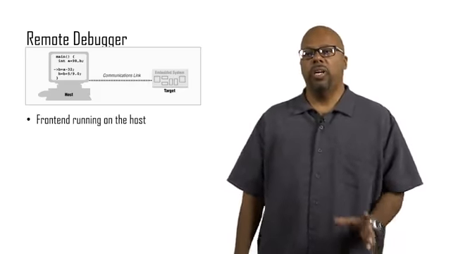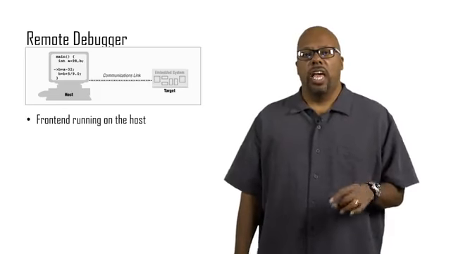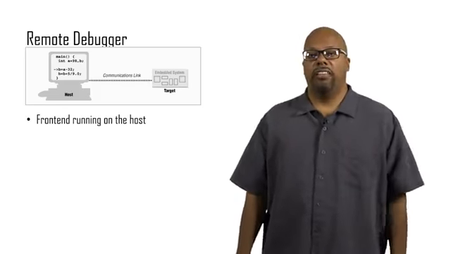So remote debugger, this is a common type of environment. You can see there are basically two components. There's a host computer up there. There's a target. The target is the target platform that we're dealing with. So in our case, that would be the Arduino or whatever board, Raspberry Pi, whatever board we want to work with. So the host computer is where you as a user, as a programmer, actually interface with the debugging environment. So you are typing debug commands into the host. Those are getting transmitted to the target over some kind of communication link. So the front end is running on the host that you, the programmer, are accessing.